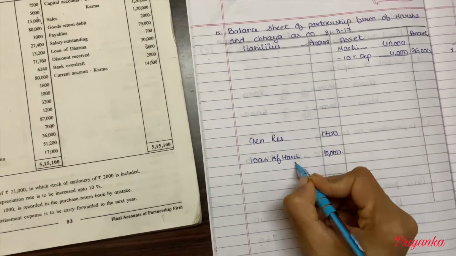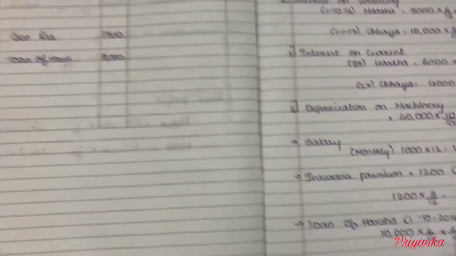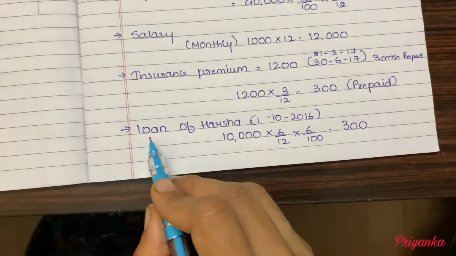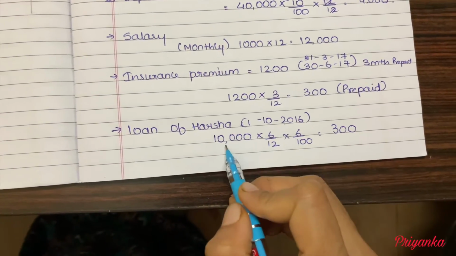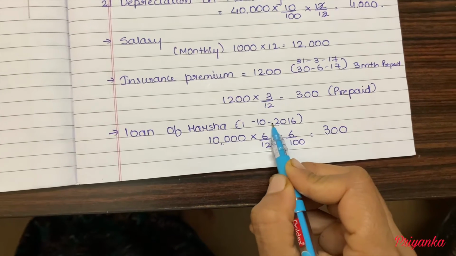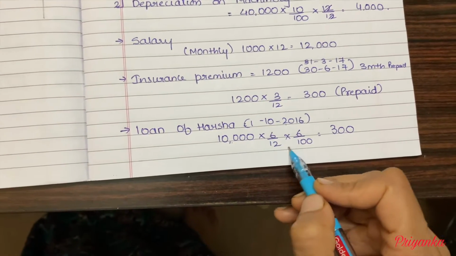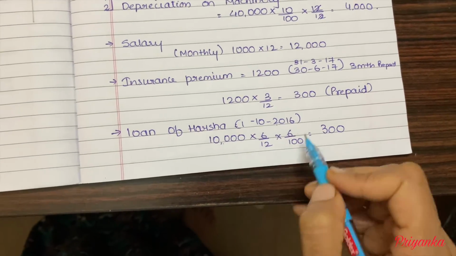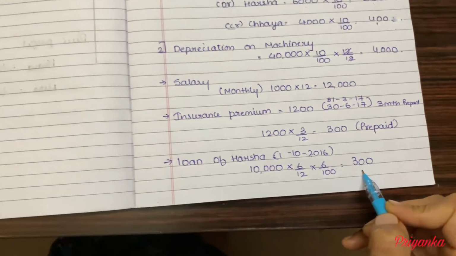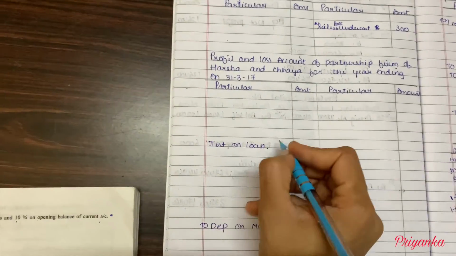So take it outside directly. Now on this we are going to calculate interest. Here you can see I already wrote loan of Harsha. The date is given, loan amount as per the date till 31st March 2017. It would be 6 month difference with the 6%. If you calculate this, you will get 300. So now take this 300 as in the trial balance.